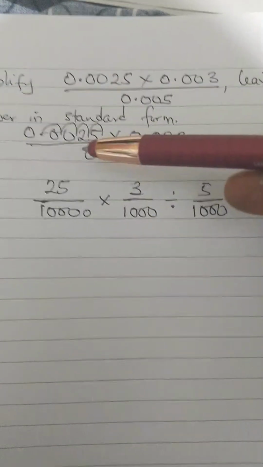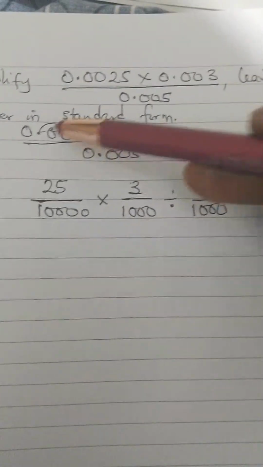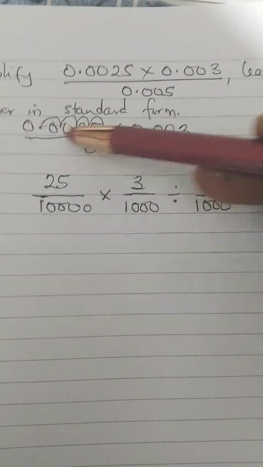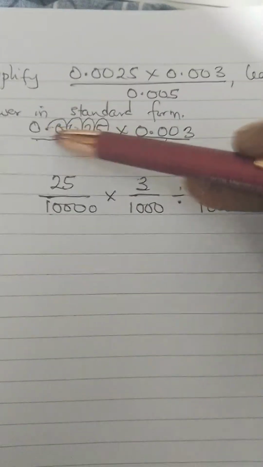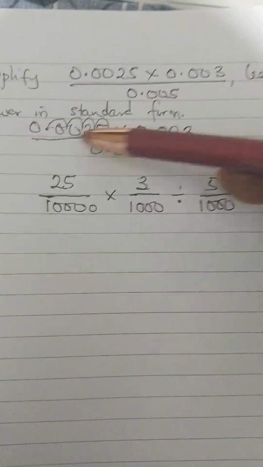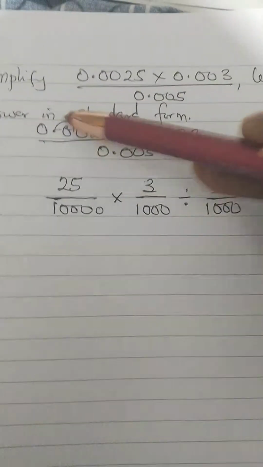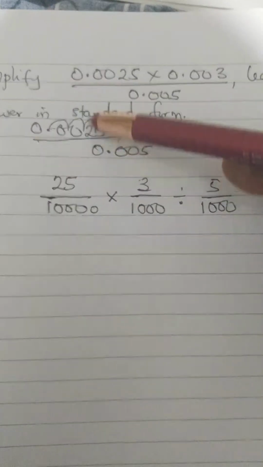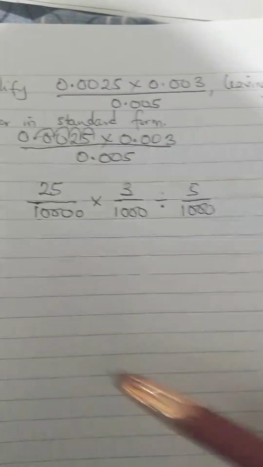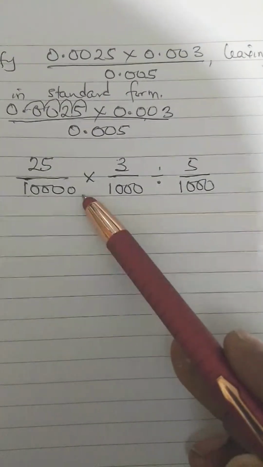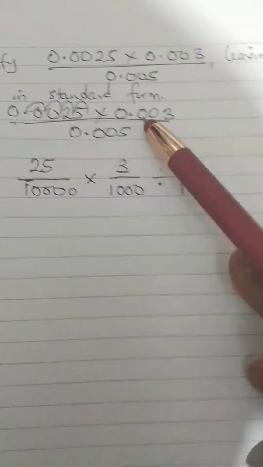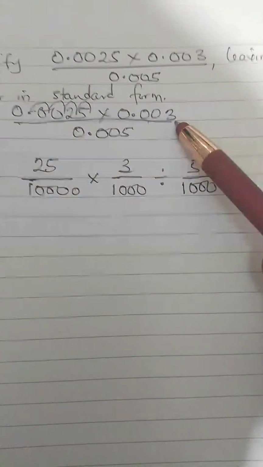So you can see from here we have 0.0025. You shift the point. The natural number here is 25, so you shift the point 1, 2, 3, 4. So when it comes like that, you have this to be what? 1 and 4 zeros. So times, here the natural number is 3.